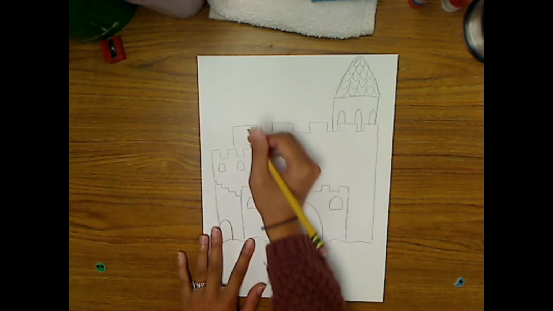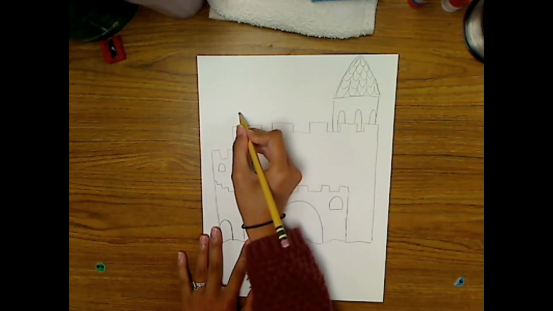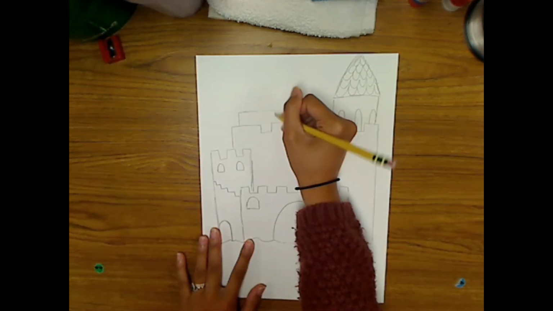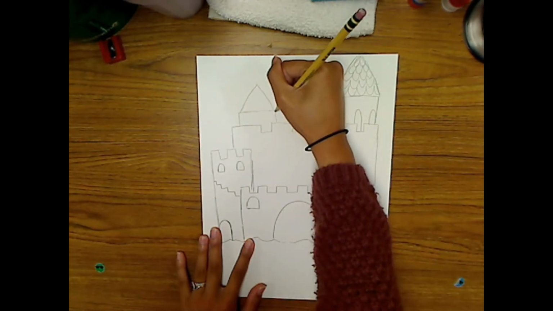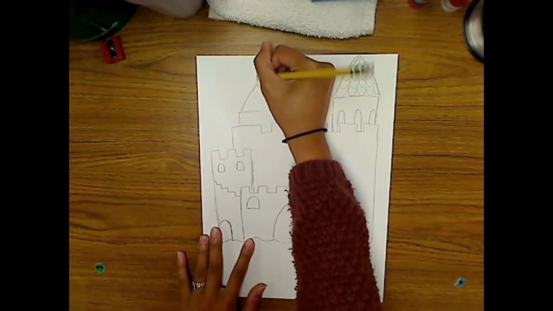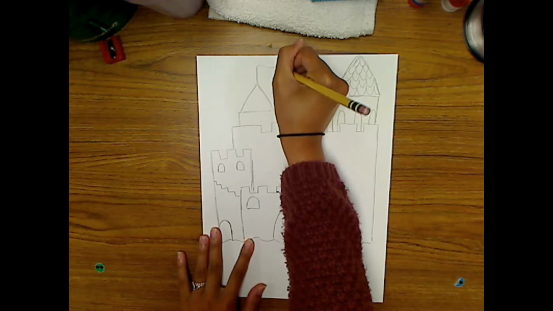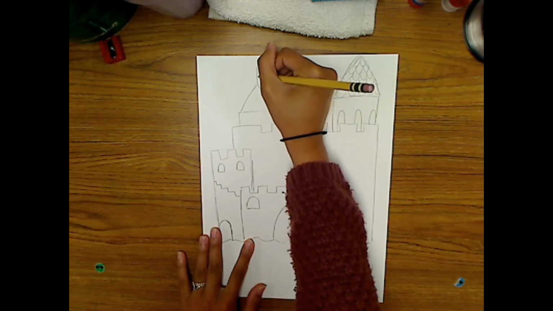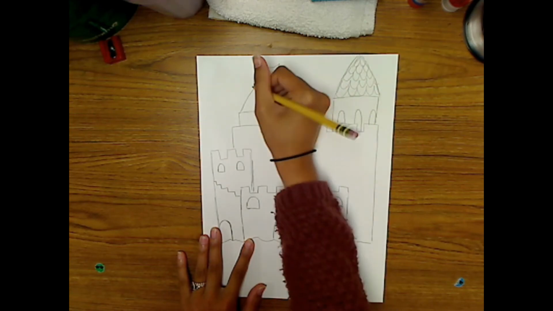I think I'm going to add another cone-shaped roof to the left side of my castle here, and I'm also going to add a flag. So think about any other sorts of decorations that you may want to add to your sandcastle.